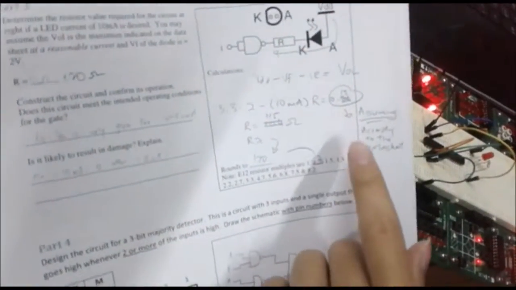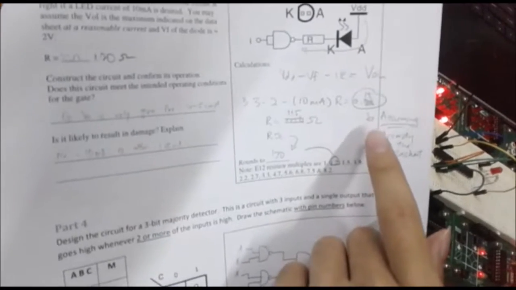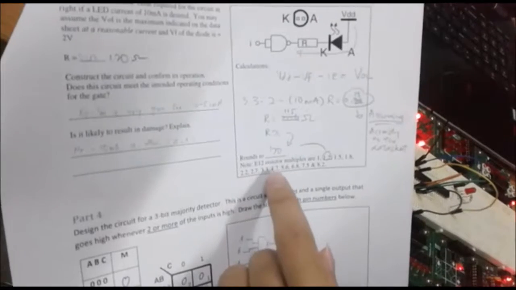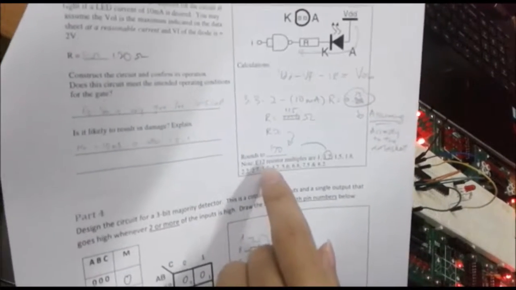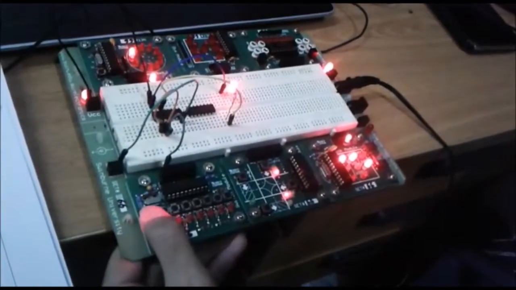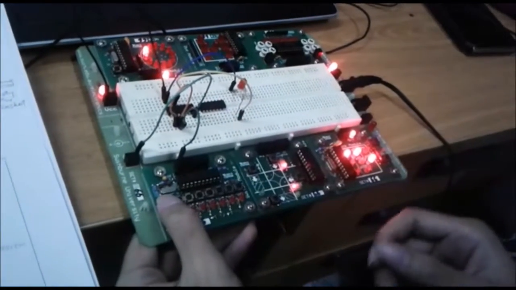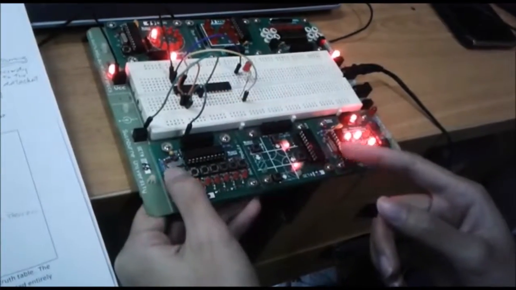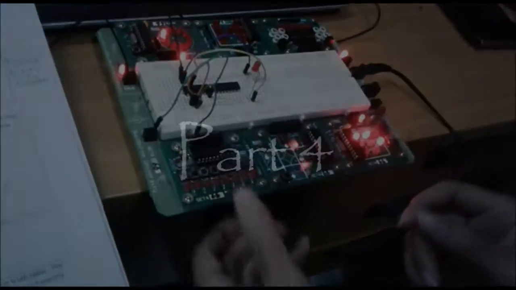This is our calculation. We are assuming that VOL is equal to 0.15, according to the data sheet. Then our final answer for the resistor is 150 ohms, which is nearly rounded to 120 ohms. Now we are testing whether our answer is correct or not. Now we can see our resistor is 120 ohms. The bulb will light up, so our answer is correct.